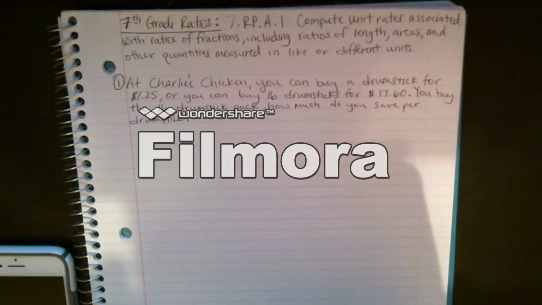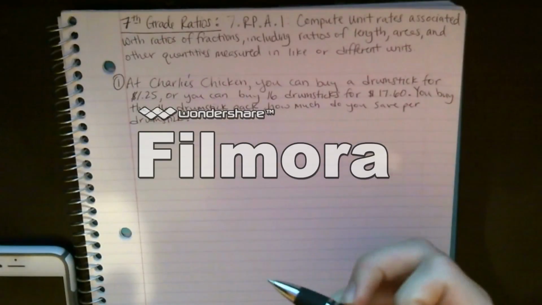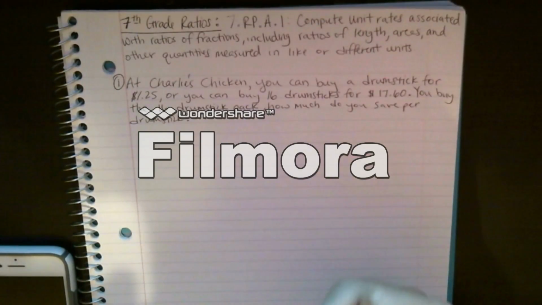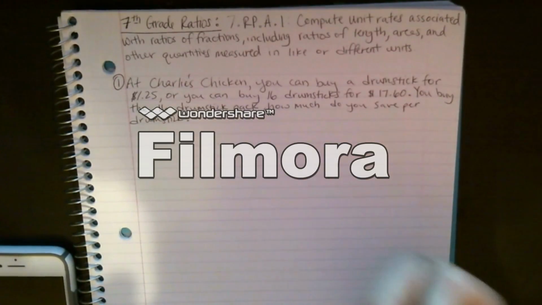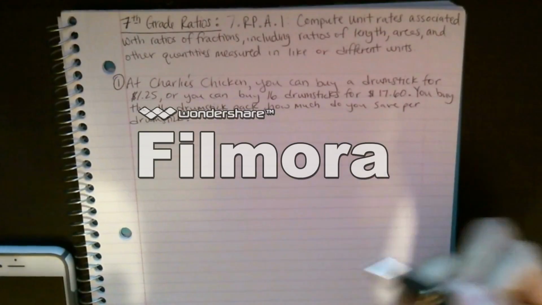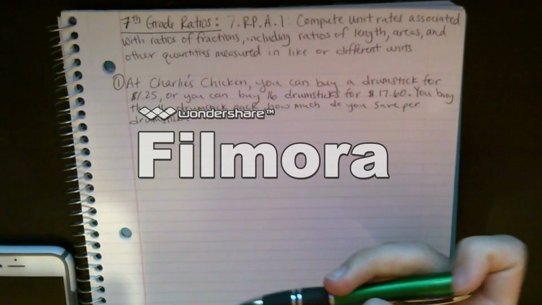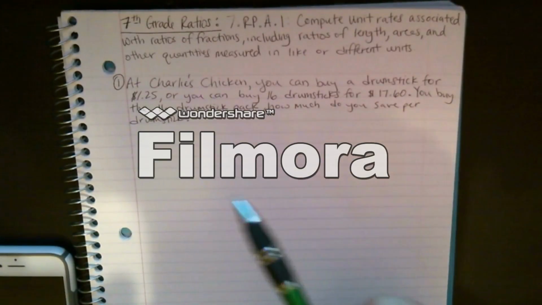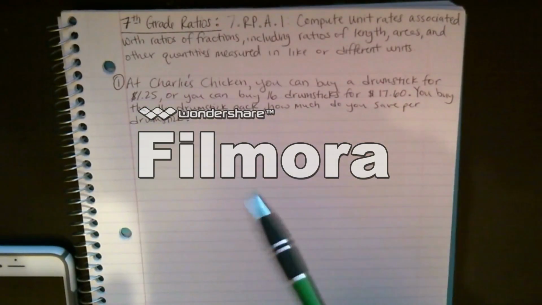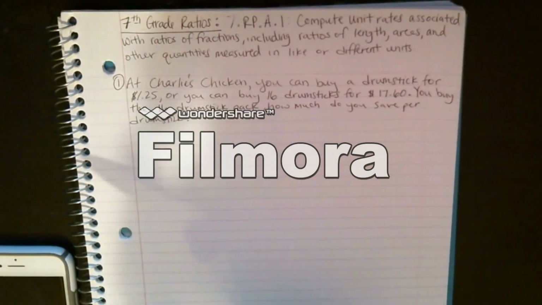And so for the example that I have at Charlie's Chicken, you can buy a drumstick for $1.25, or you can buy 16 drumsticks for $17.60. You buy the 16 drumstick pack. How much do you save per drumstick?